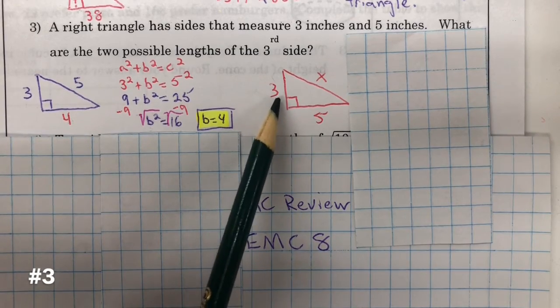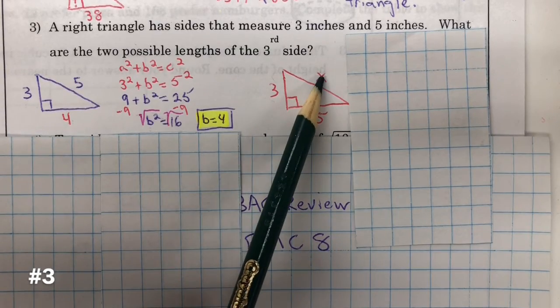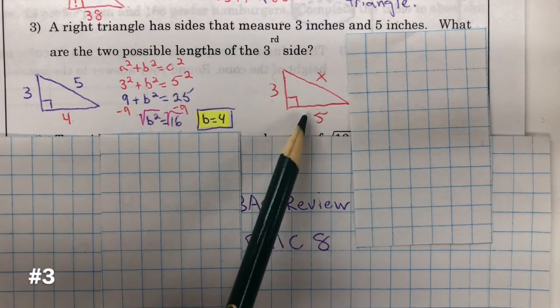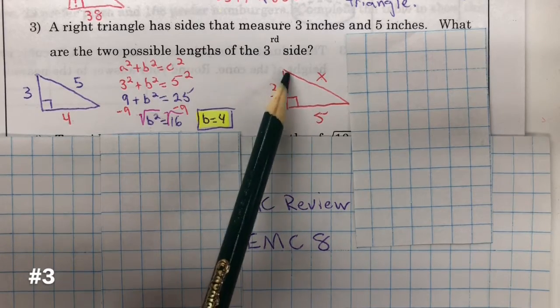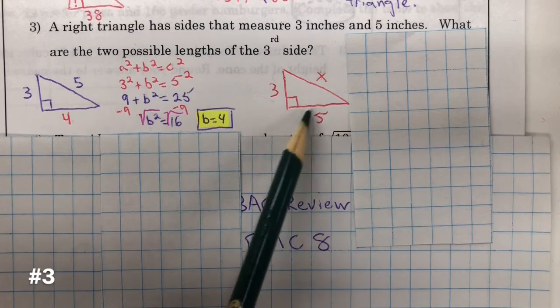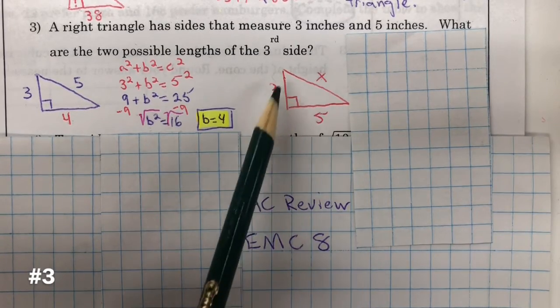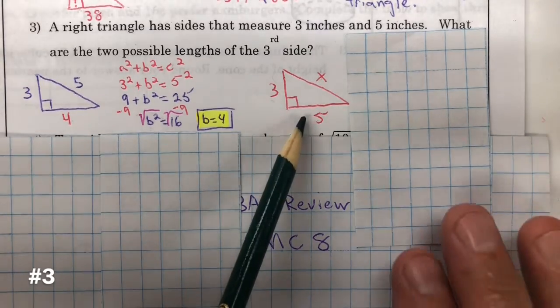The other possibility is 3 and 5. Now, we can't have 3 here as the hypotenuse, because remember, the longest side is the hypotenuse. So if you have one of the legs is 5, the hypotenuse cannot be 3. So this is our second option.